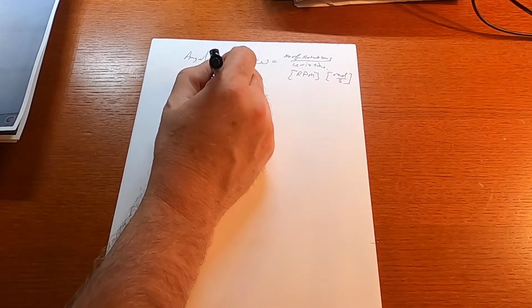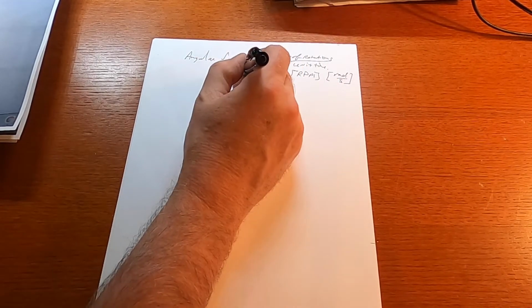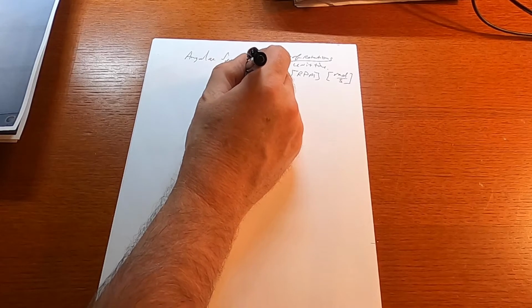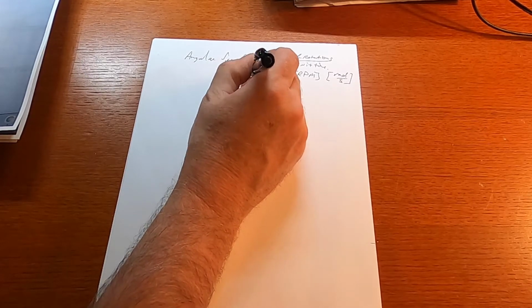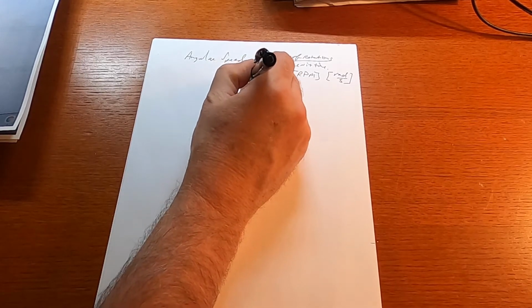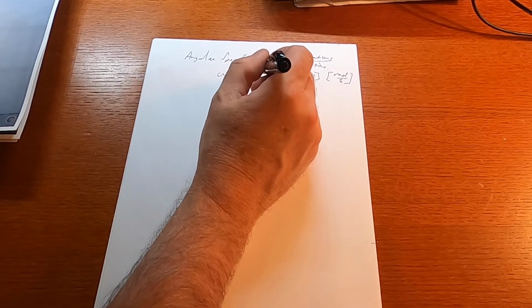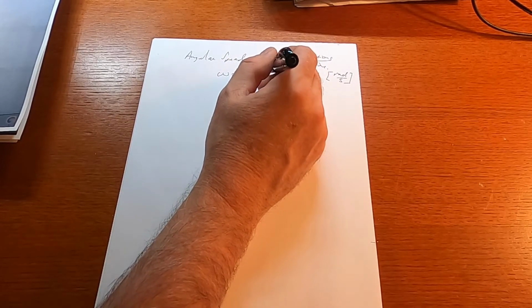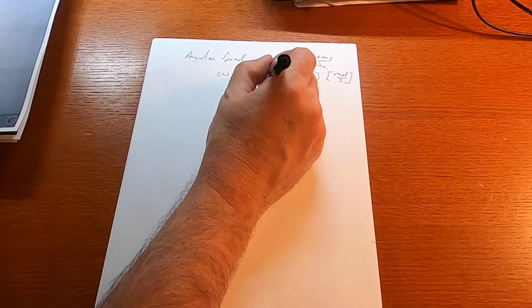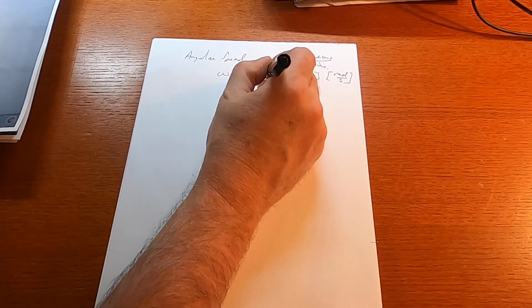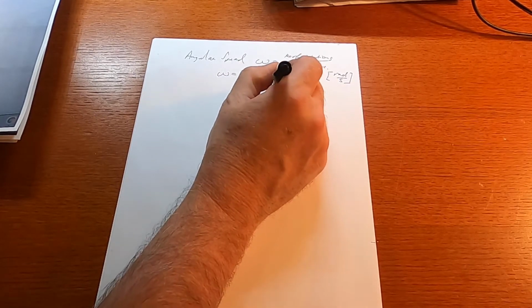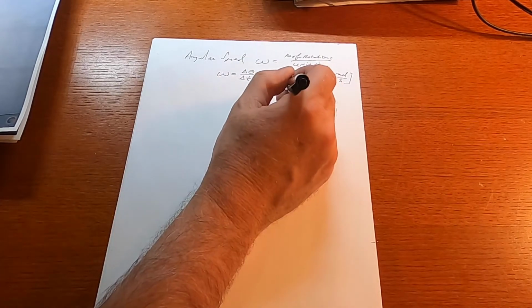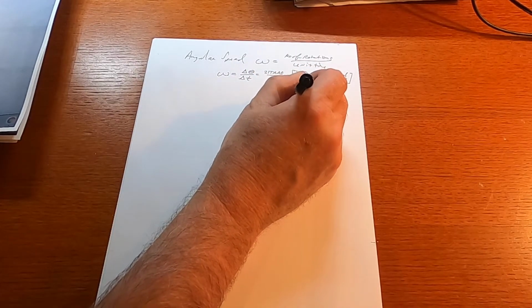Well, another definition is this. By definition, it's a change in an angle over change in time. And so this could be considered 2 pi radians over the period. And I give a large case T here. So this would be the period.